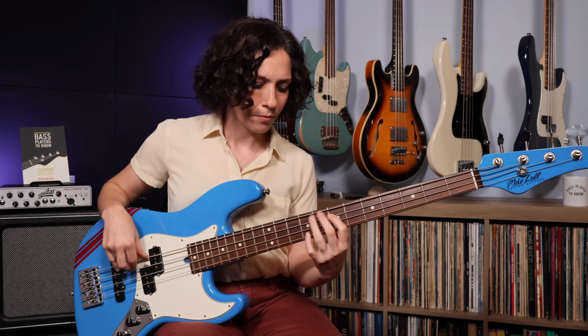Dorian mode sounds really good over that. So it's really good for groove building. And if you're building a groove over just D to G, you're going to say, oh, well, let me play my D minor and then the G major.